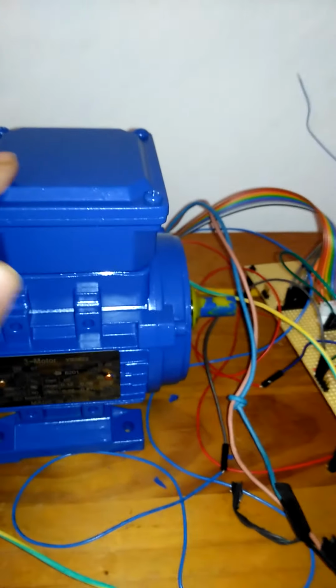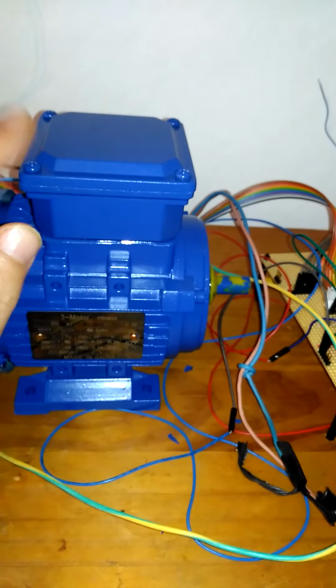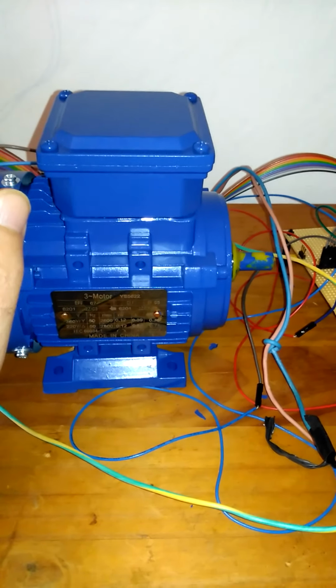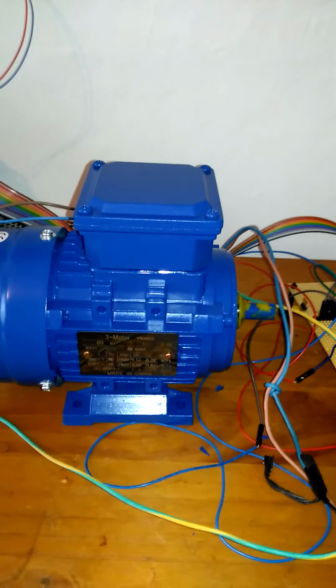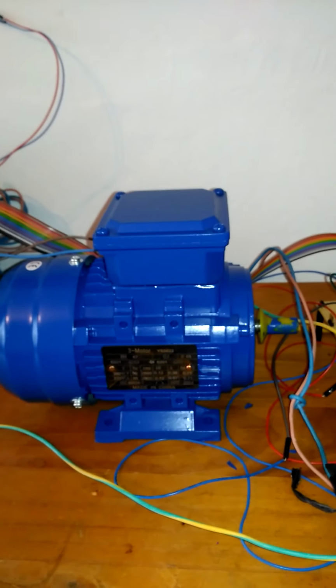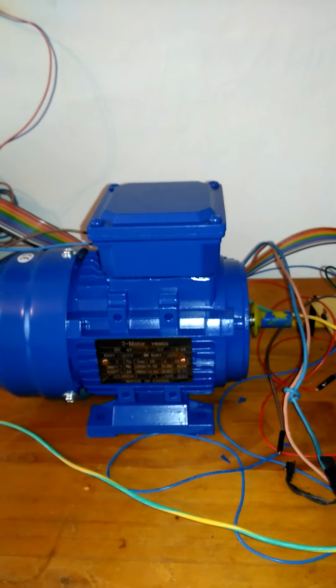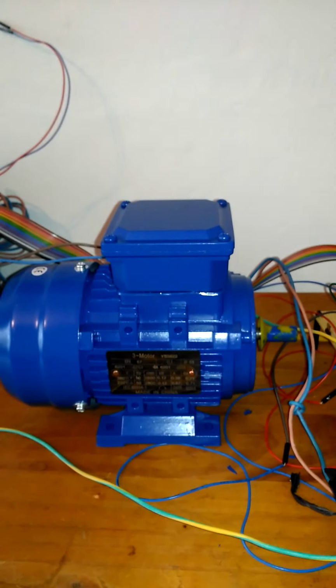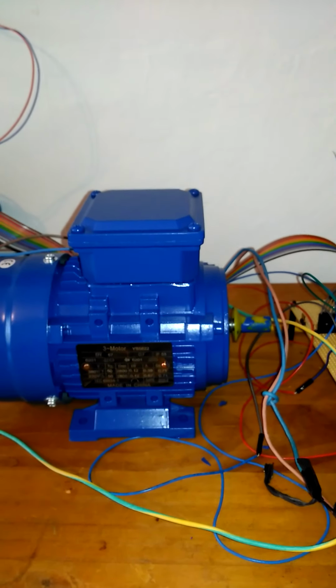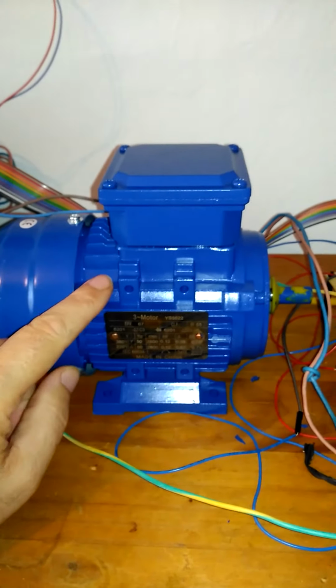Also, I'll be working out the inductance of this motor. That's LS, and we'll do that by working out the rate of change of current. The rate of change of current should give me an indication of the stator, and from that we can work out the impedance of the winding.